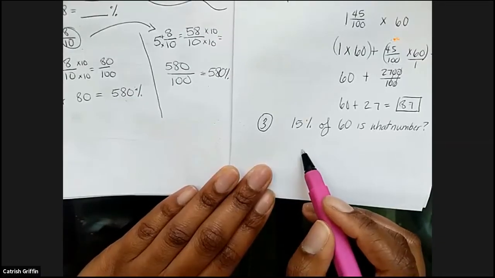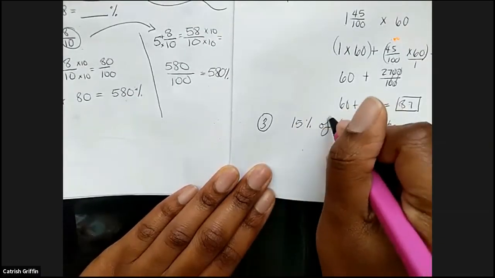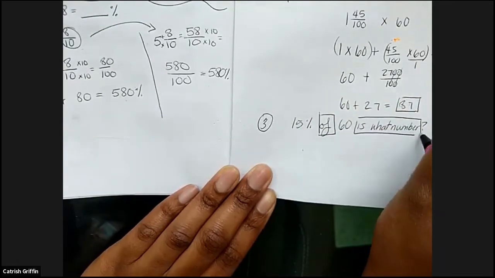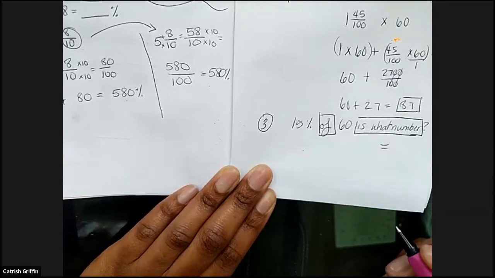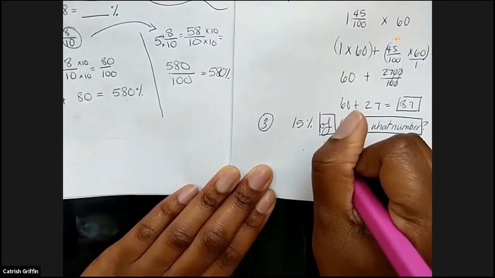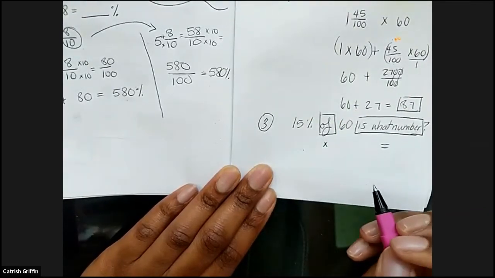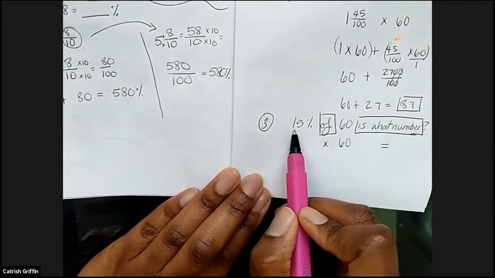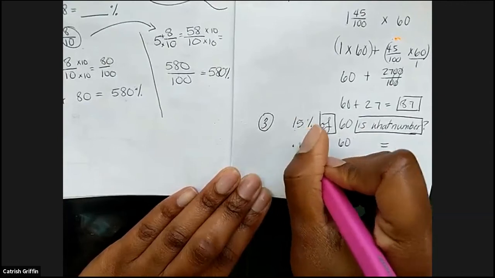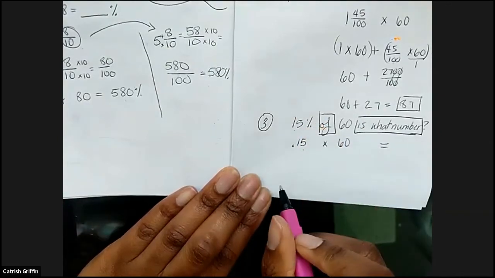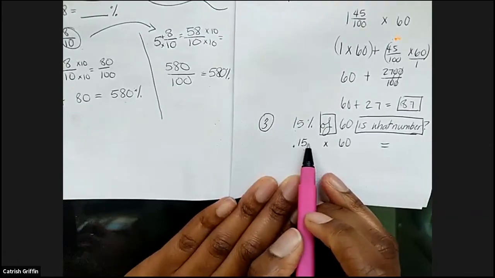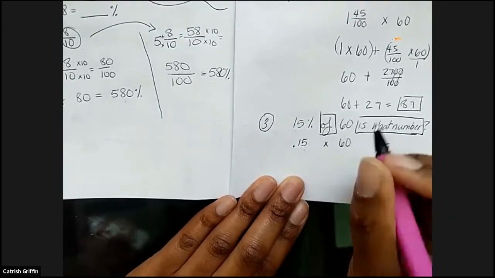If I decompose what it's saying, it's asking me for 15% of 60. "Of" is a keyword, and "is what number" is the keyword. "Is what number" tells me that it's equal to, "of" tells me to multiply, and then I need to turn 15% into a decimal or a fraction. I'm going to turn it into a decimal, 15 hundredths. All right, so now I need to multiply 0.15 times 60.